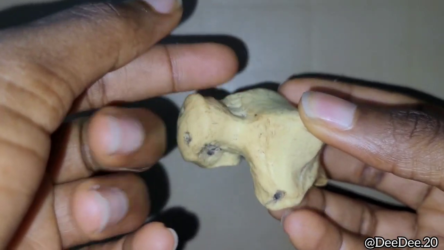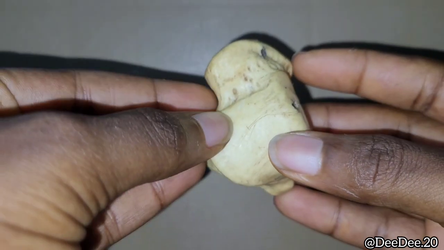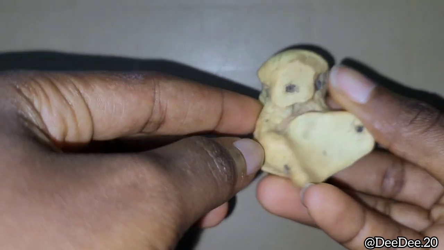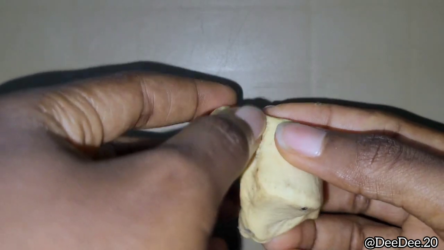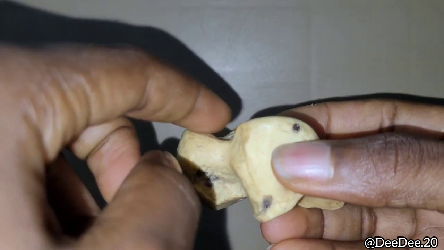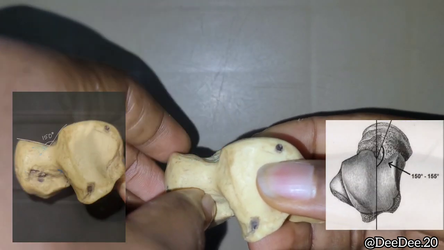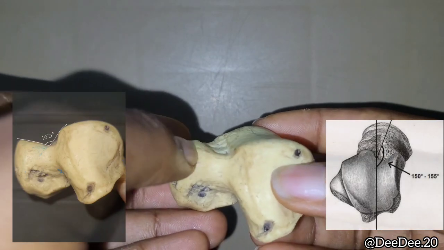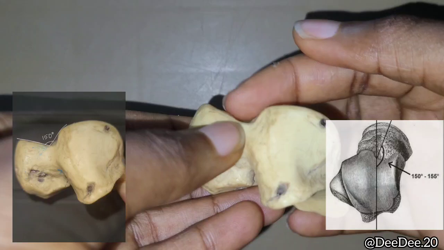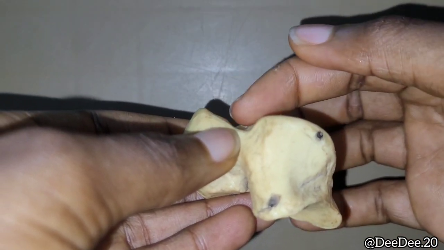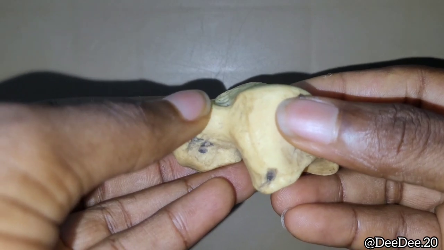The neck of the talus bone is a constricted part of the bone. So this part that is constricted forms the neck of the talus bone. And the neck-body angle, this angle between the neck and the body just around here, is around 130 to 140 degrees in infants and 150 in adults. So if I were to measure this angle, it makes 130 to 140 degrees in infants and 150 degrees in adults.